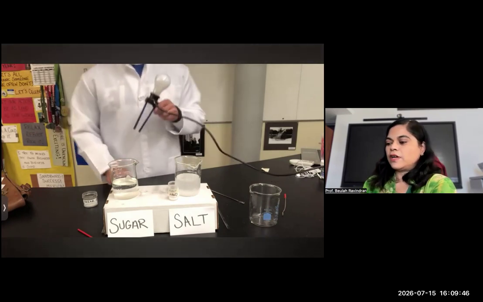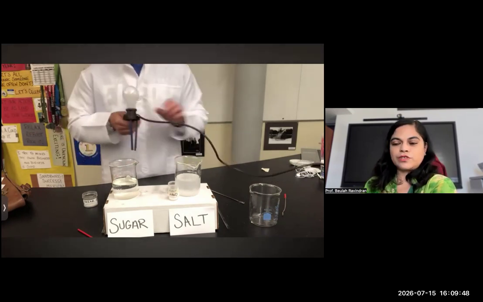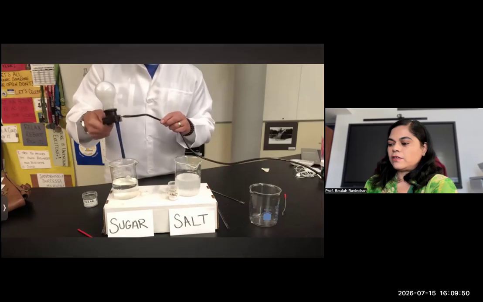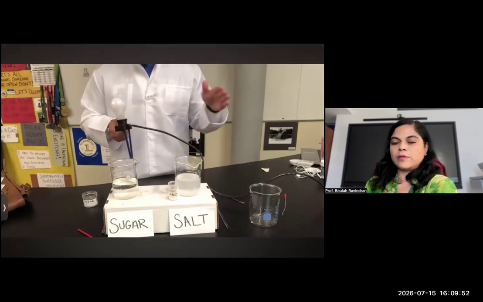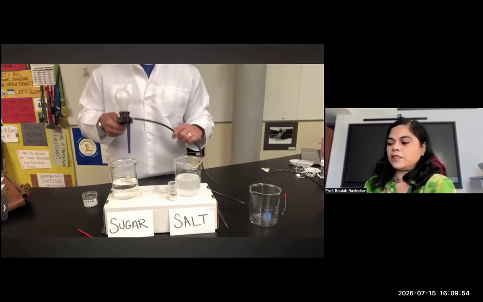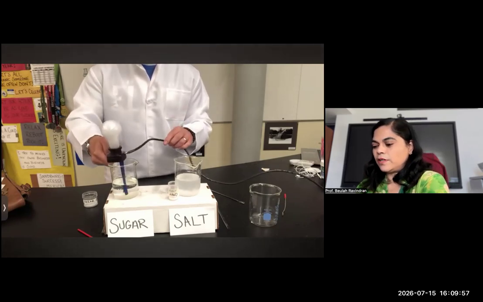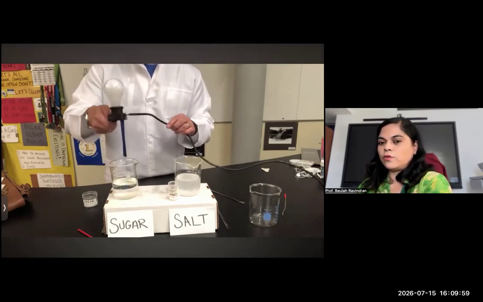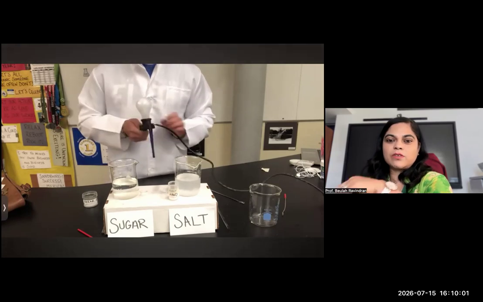So what I'm going to do is first put the electrodes inside the sugar water solution. The sugar water solution is completely dissolved. So let's see if the bulb goes on. Now you check: no light. Okay, the bulb is not glowing.